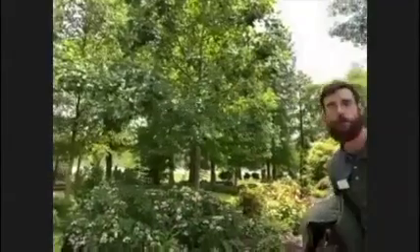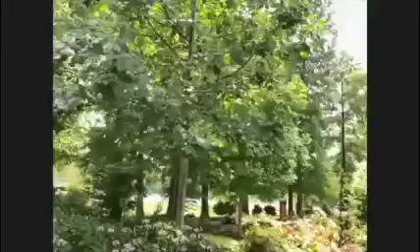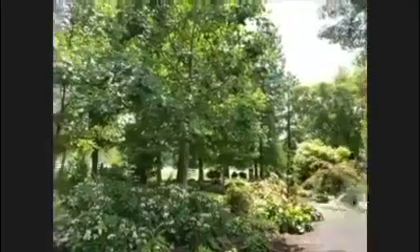I want to talk about one of the things that we want to cut off when we're looking at structure pruning a tree, and that is codominant. Olivia, I hope you can zoom in slightly on that. If you notice, there's about a 4-foot tear on this tree trunk, and that is because this tulip poplar started its life as a codominant tree, meaning it had twin trunks, and it had a very, very tight branch union.